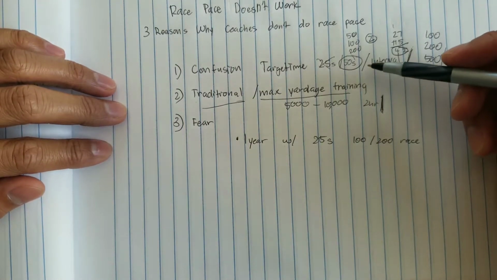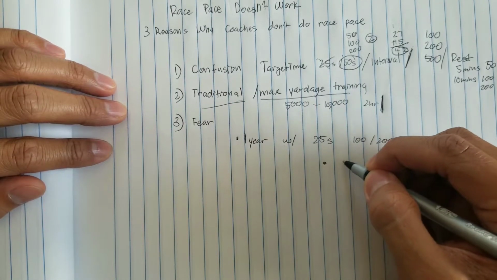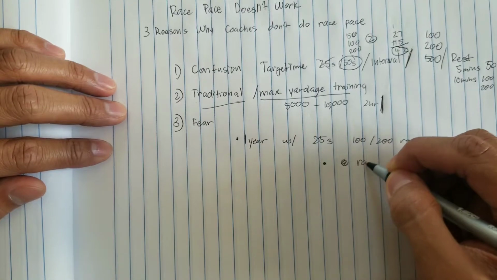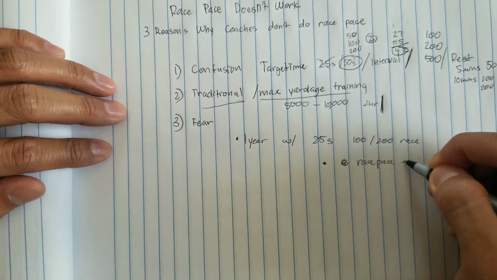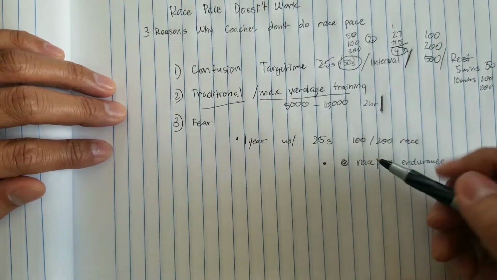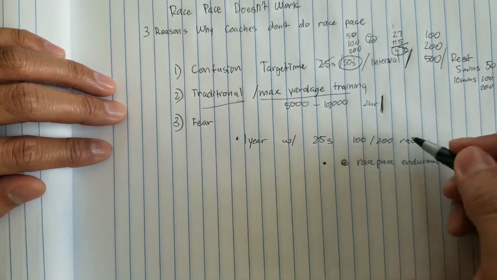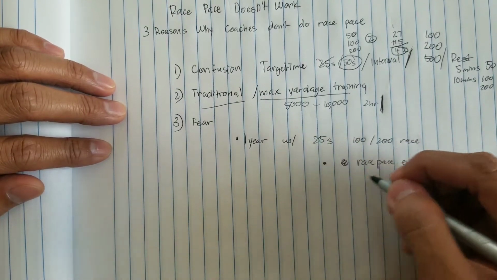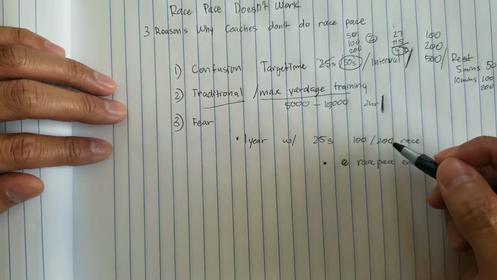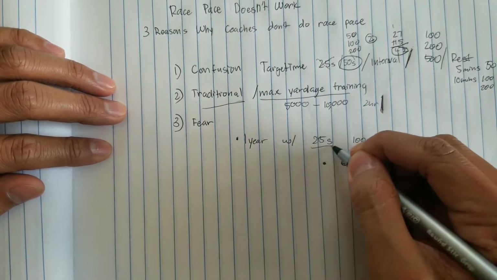But the negative thing was their race pace endurance. I could see them slow down towards the end of a 200 race pace, or even a 500 race pace. So that really made me rethink the 25s.